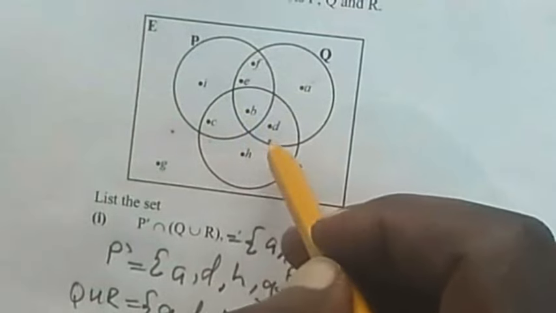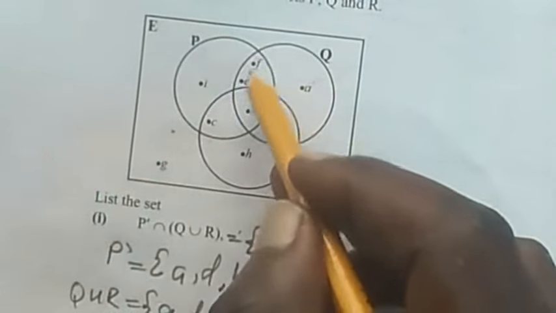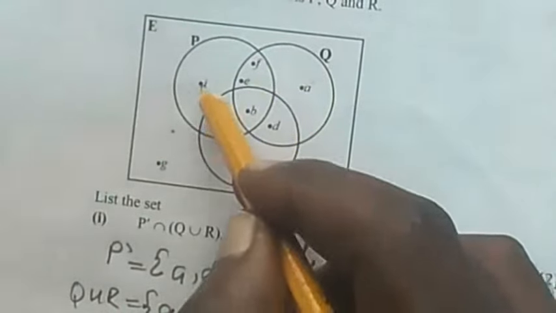So we are going to write A, then F, then E, then I, then G. Close bracket. So we have 1, 2, 3, 4, 5.